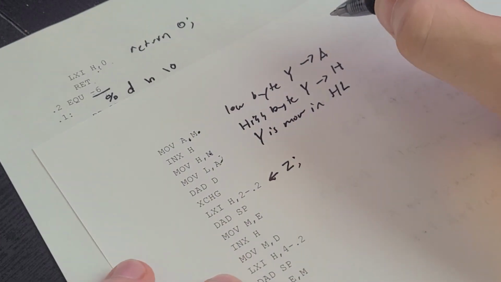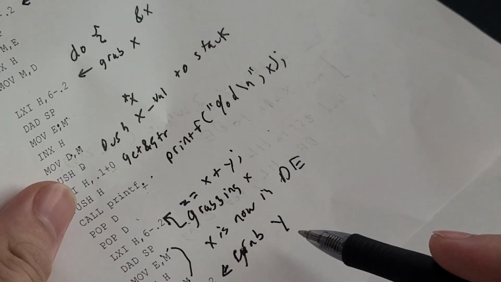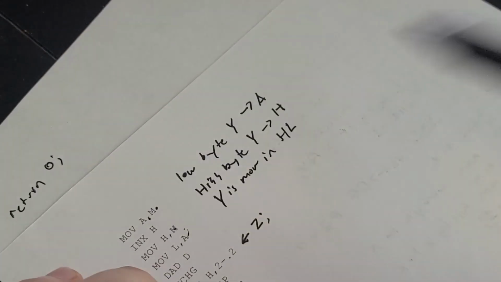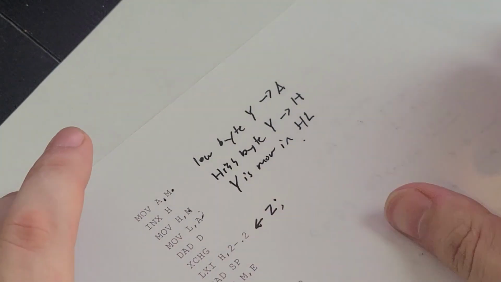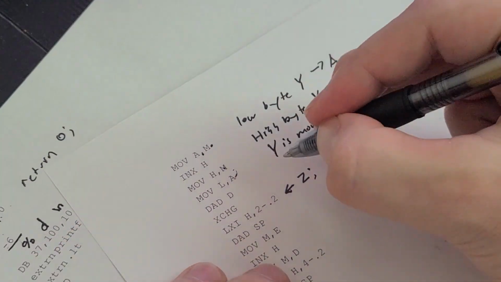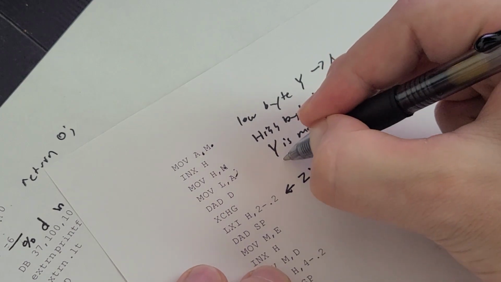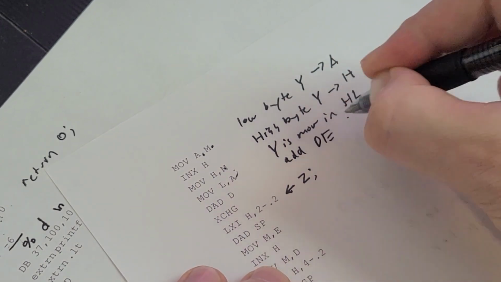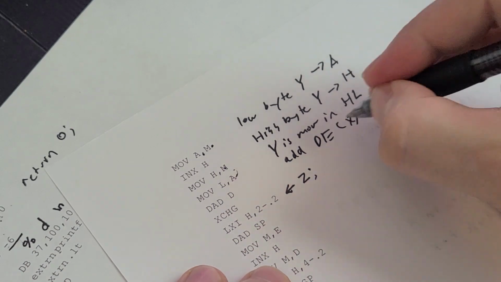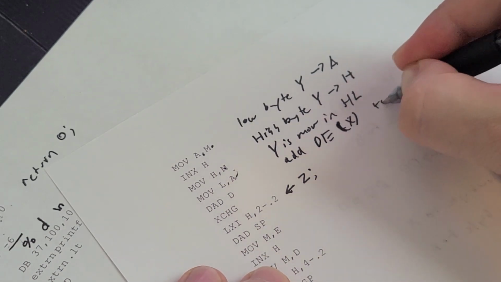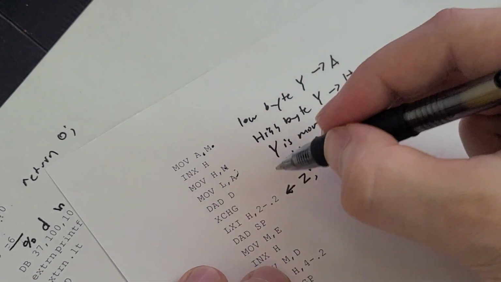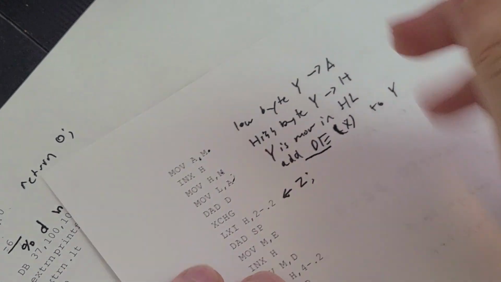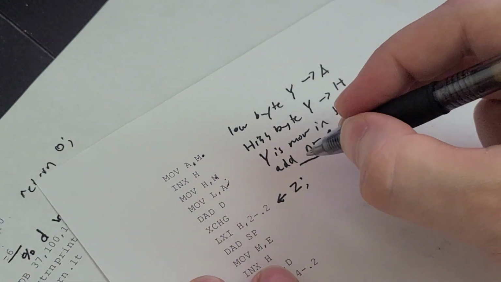Okay, so we have x in dE. Okay, we have y in hl. So then just do a double add for d. So this is add dE, which is x, to y, and then exchange, which flips hl and dE.